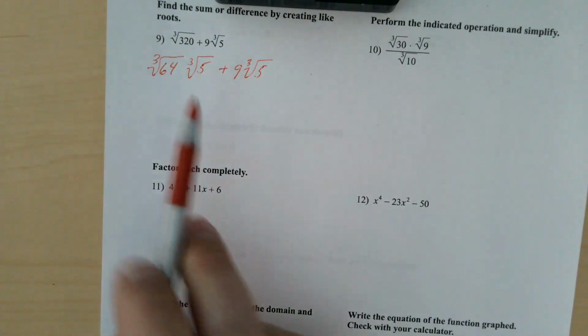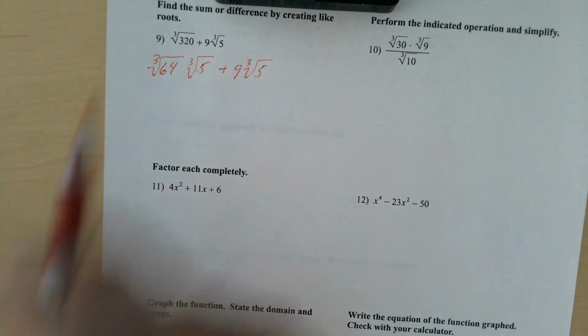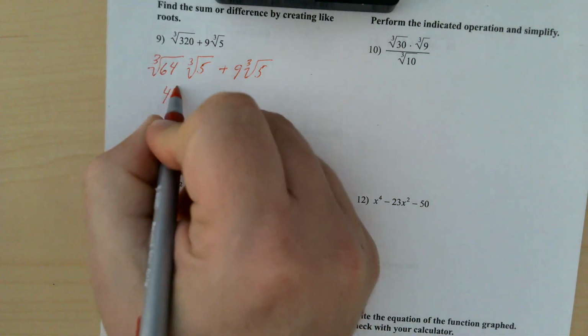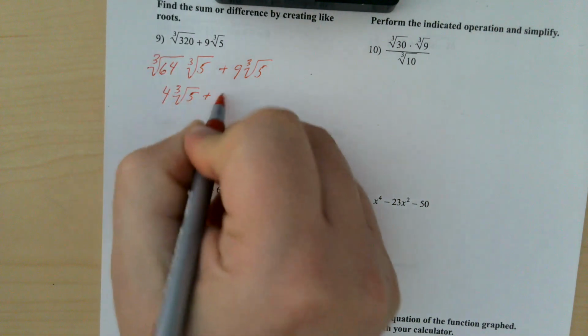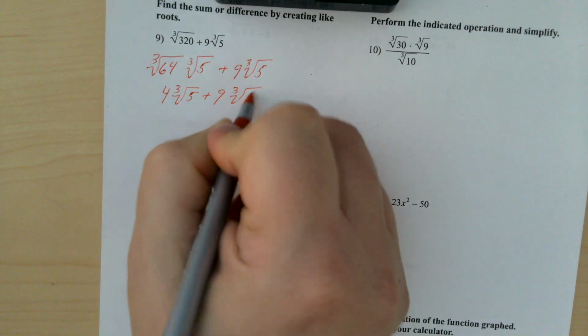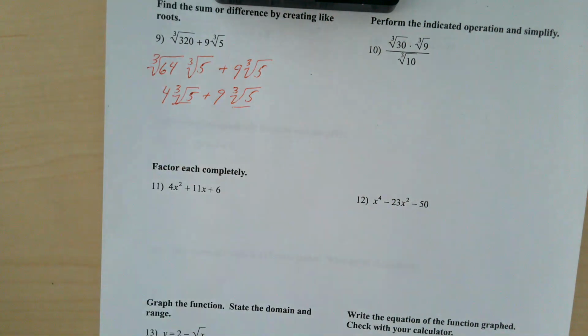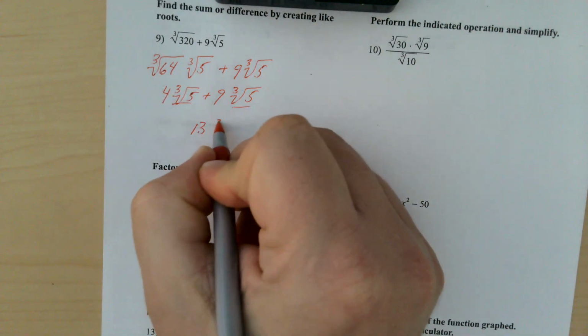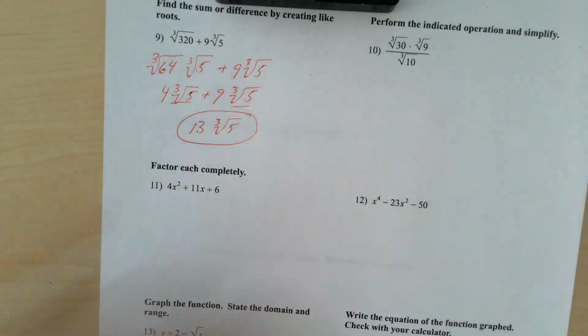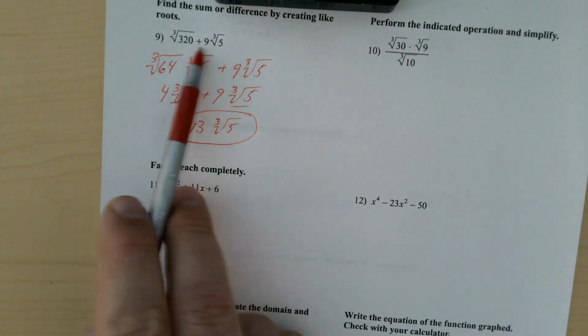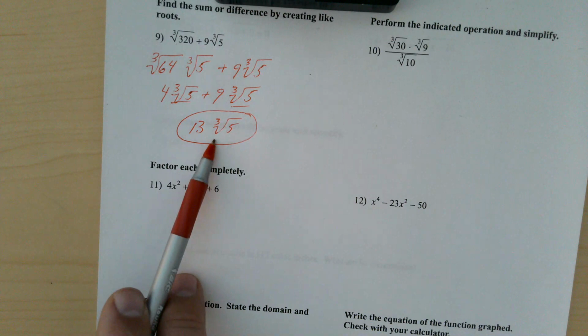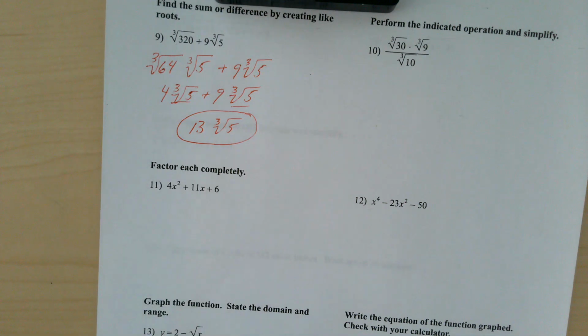So by breaking up 320 as 64 times 5, this really is 4 cube roots of 5 plus 9 cube roots of 5. Notice these are the same. That's the only way you can combine terms, is if they are identical. Same base, same power. So now we have 13 of them. Okay. You could always check if you have time on your quiz. You could always type this in, get a decimal, and your final answer better be equivalent to that decimal.